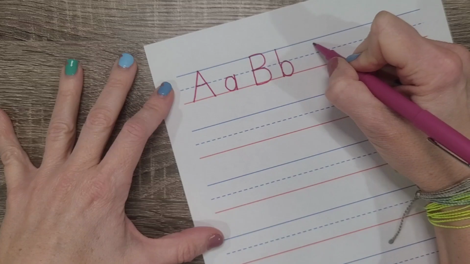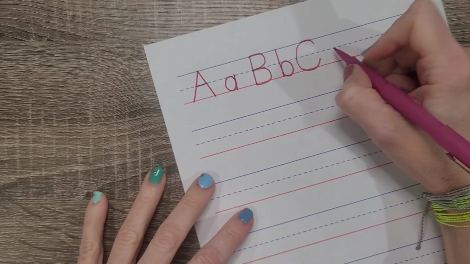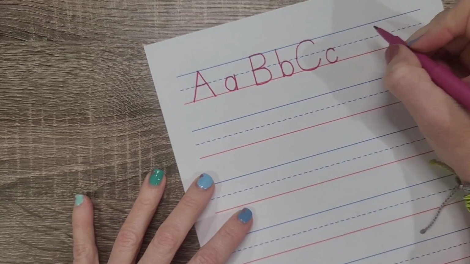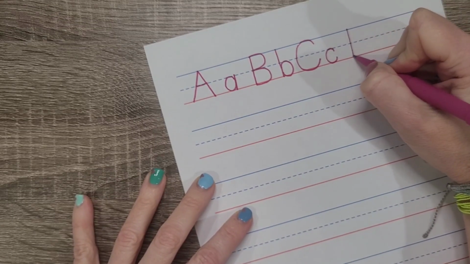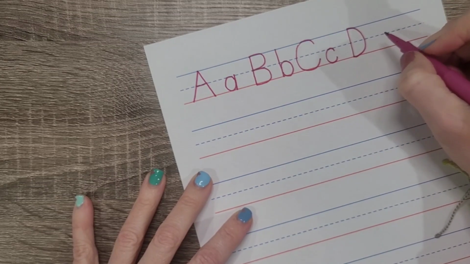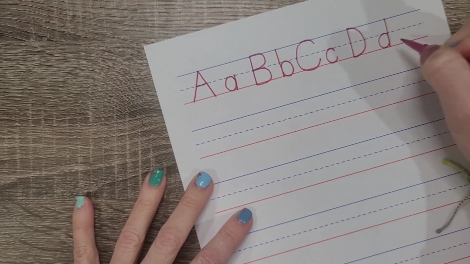Capital C. Back and around, stop. Lowercase c. Back and around, stop. Capital D. Tall line down, big loop around. Lowercase d. Back and around, tall line down.